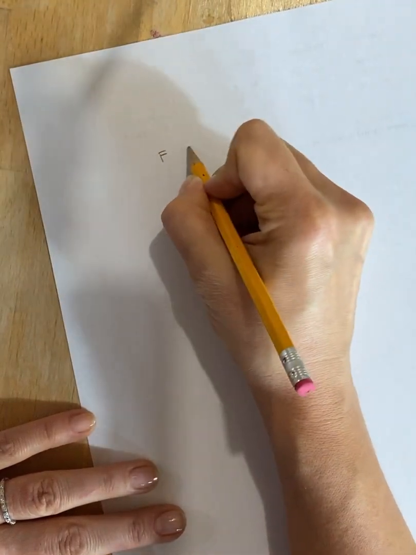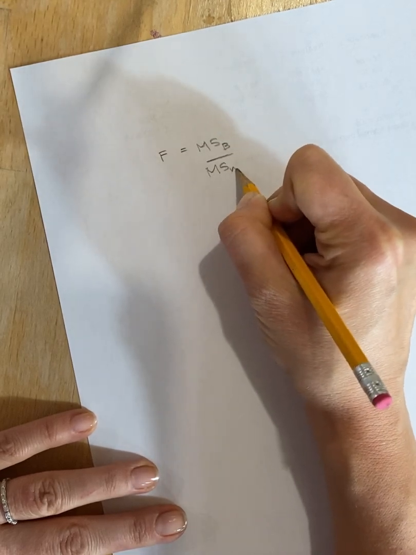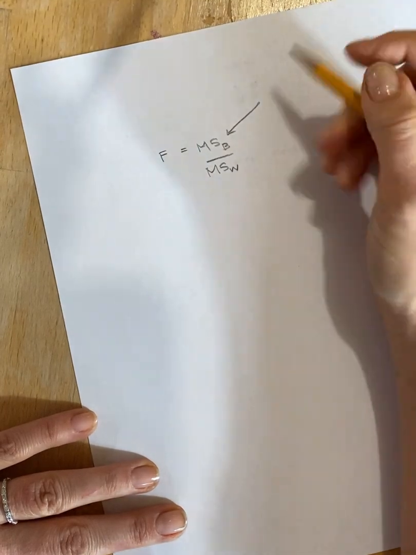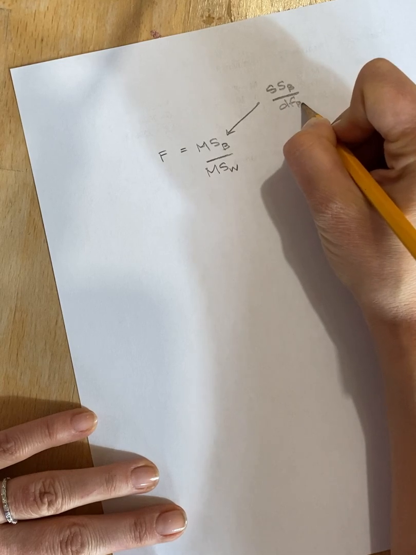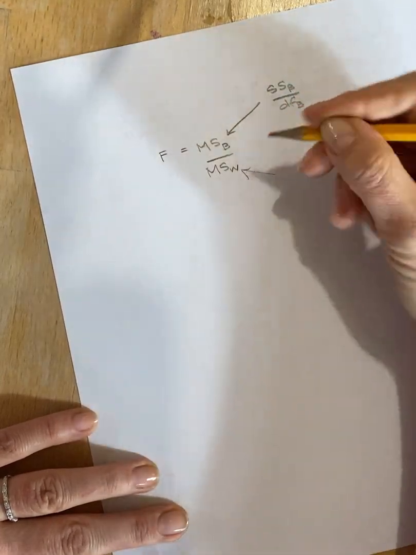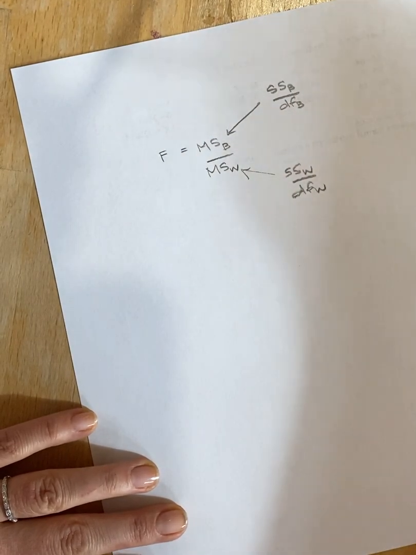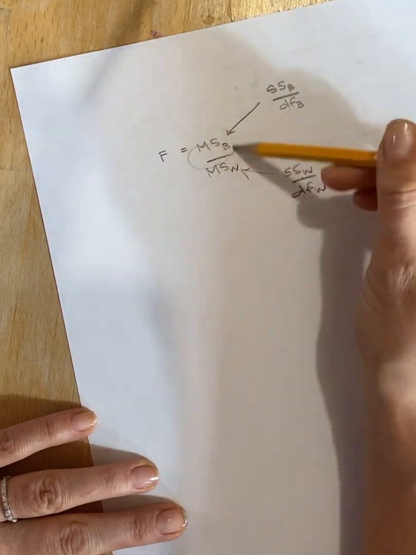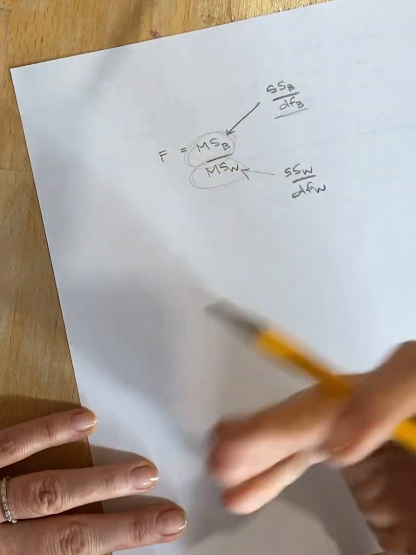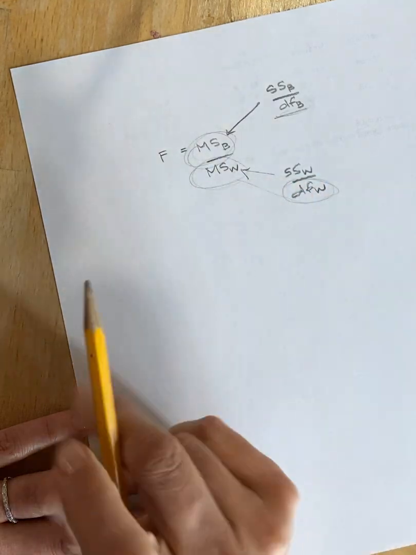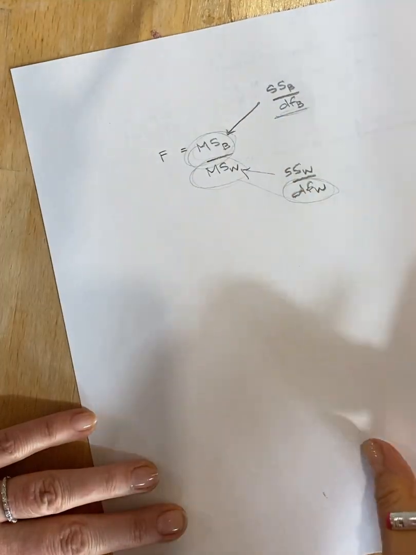The F statistic is calculated by taking mean square between divided by mean square within. Mean square between is calculated by taking sum of squares between divided by degrees of freedom between, and then mean square within is sum of squares within divided by degrees of freedom within. So when the table says degrees of freedom numerator, it's talking about degrees of freedom between. And when it's talking about degrees of freedom denominator, it's referring to these degrees of freedom within. So we need to calculate those. And we have formulas for each one.